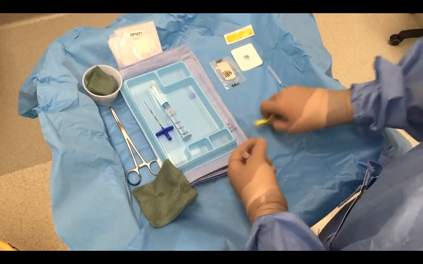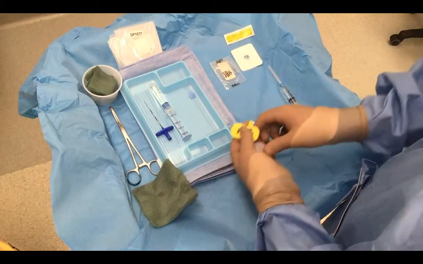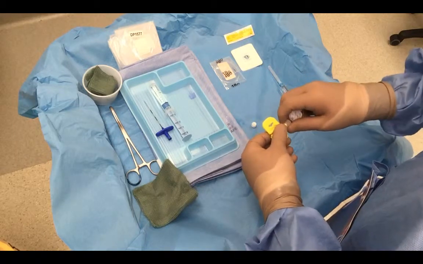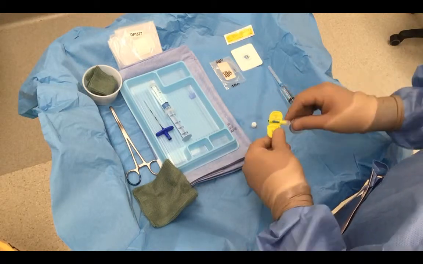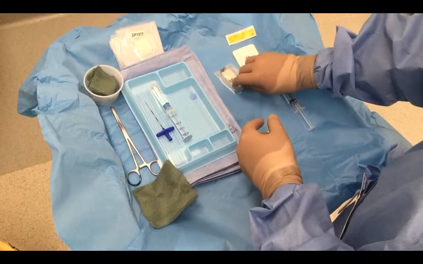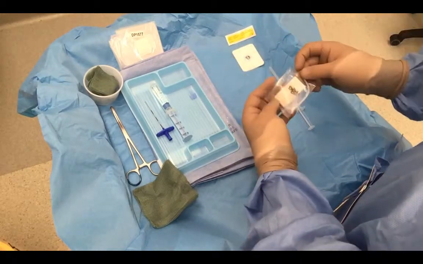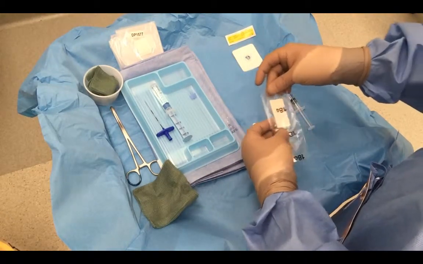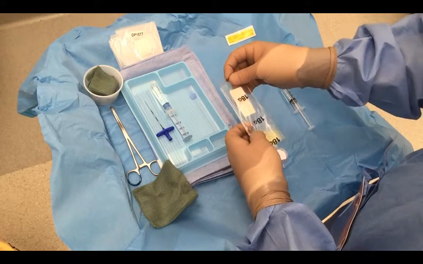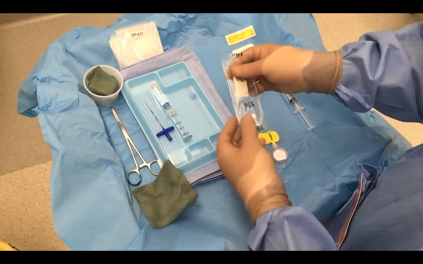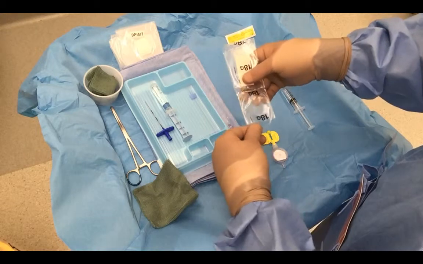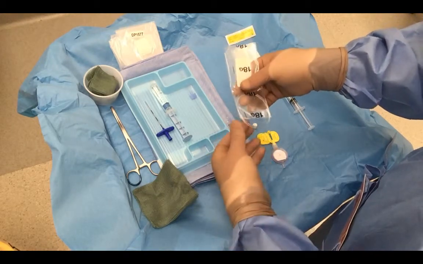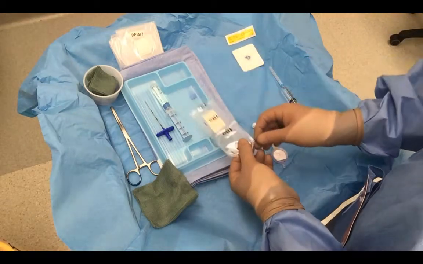Alright, we're going to put our kit together. What we'd like to do to minimise the introduction of air into the epidural space is to flush our catheter. There is a way of doing this so as not to contaminate, even though we've got sterile gloves on. Just by rotating gently, we're going to get the end of this catheter out there.